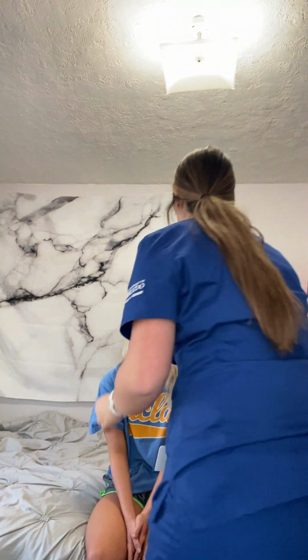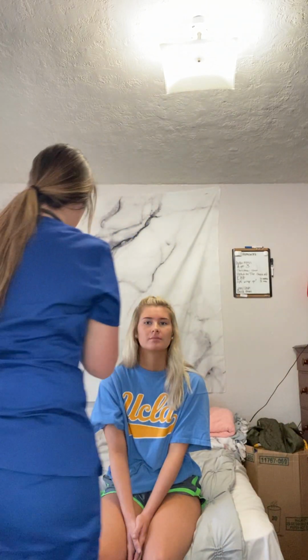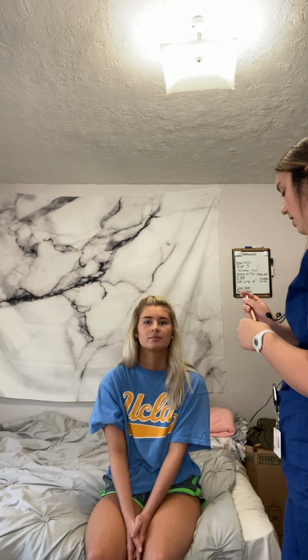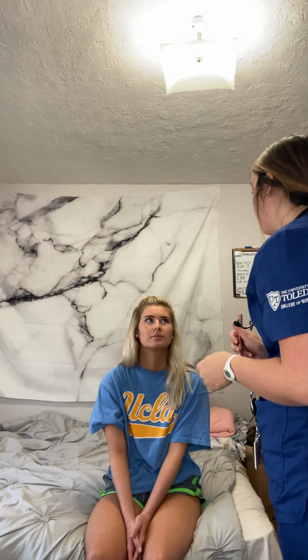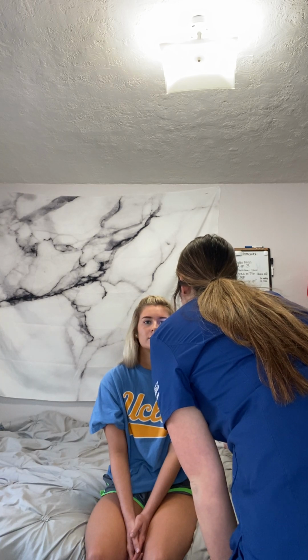So I'm going to just measure the size of your pupils. So just look. Okay, that side was about a 4. And that side was also about a 4. So they're both round in Perla. They're equal sizes. And then we are going to look at light. So I'm just going to shine the light in your eyes. And I'm just going to look at you, you can just look straight ahead, like over my shoulder. Okay, and now I'm going to do this side.